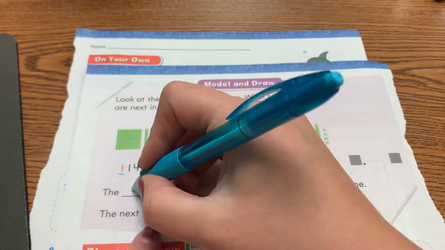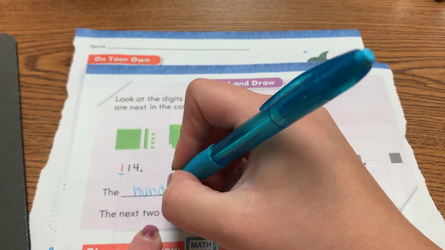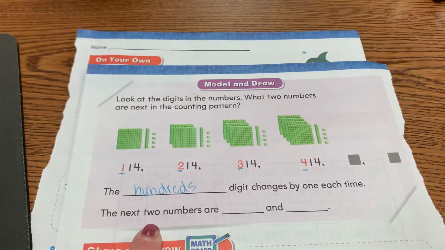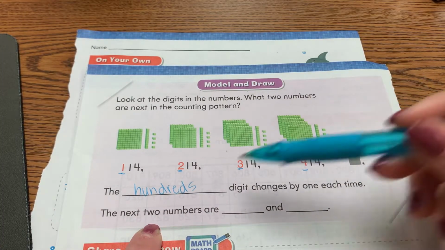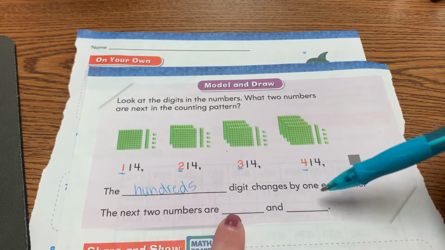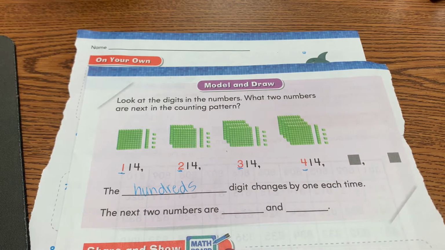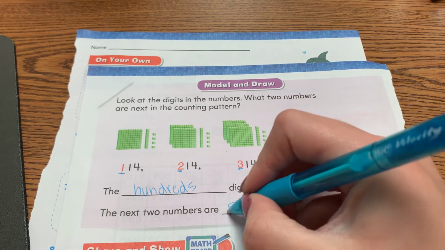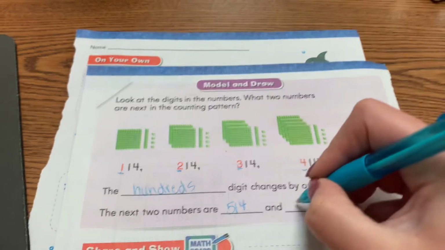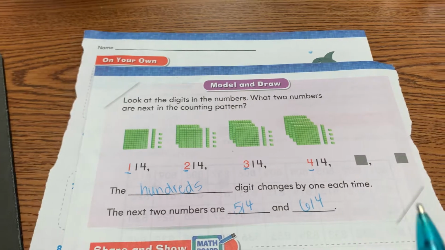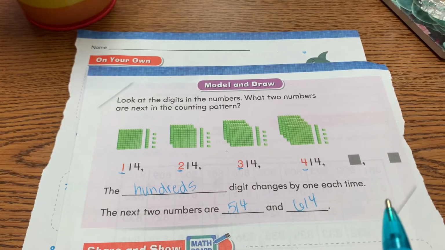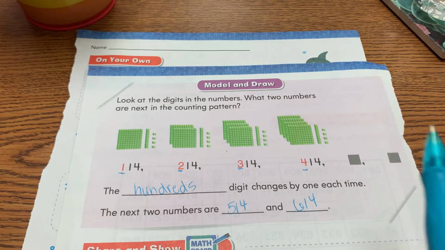We just said this, hundreds, up by 1. The next two numbers are blank and blank. So which number would come next after 414? 514 and 614. Okay, you can pause this to get caught up.